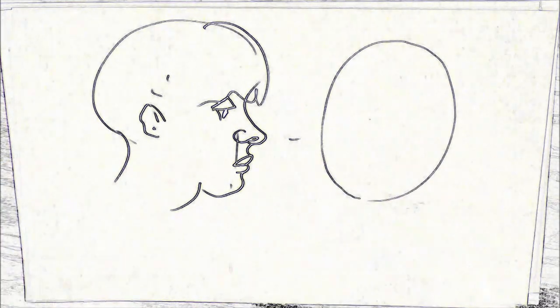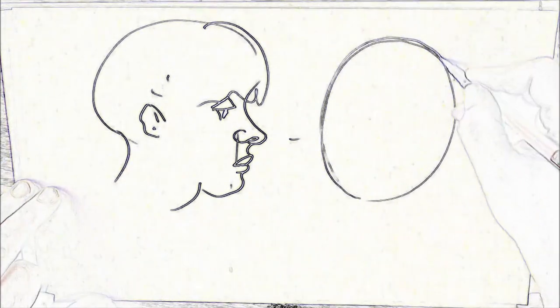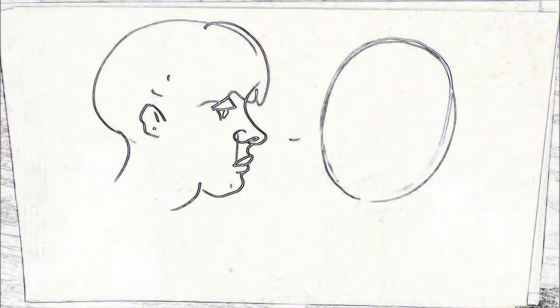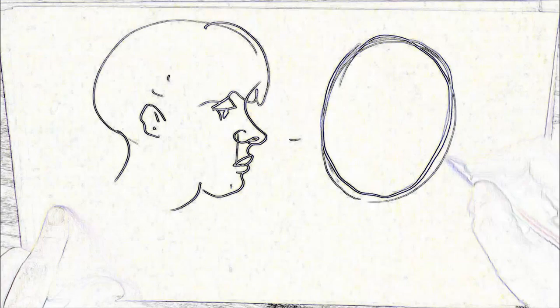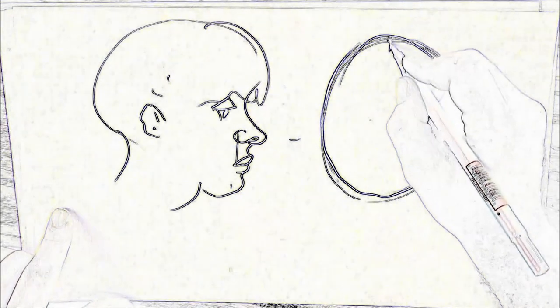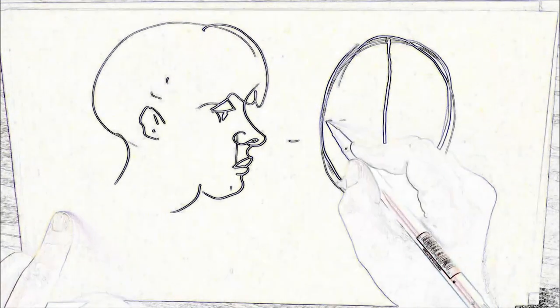Well, the front of the face is kind of like an oval. All my pens are out of ink. And the oval is something that's pretty easy to draw. And then all we do is we divide it in half once, and we divide it in half again.